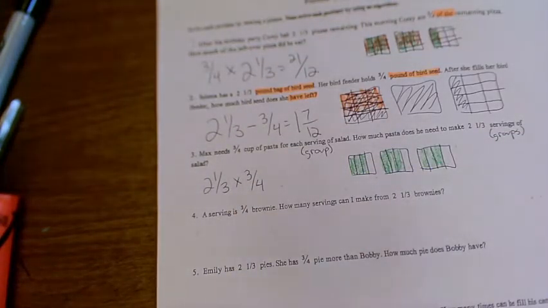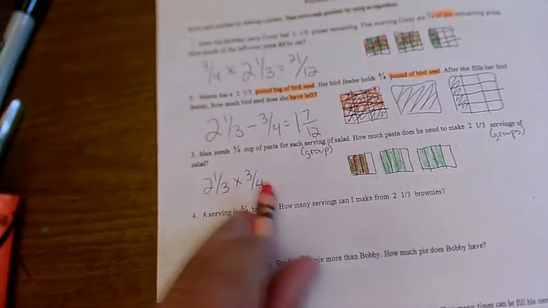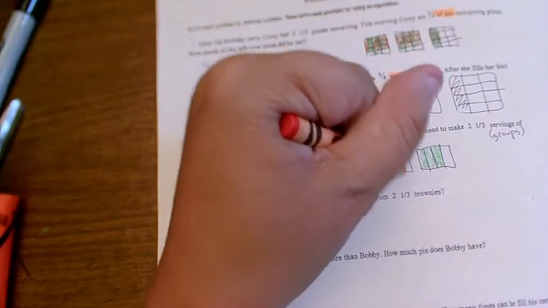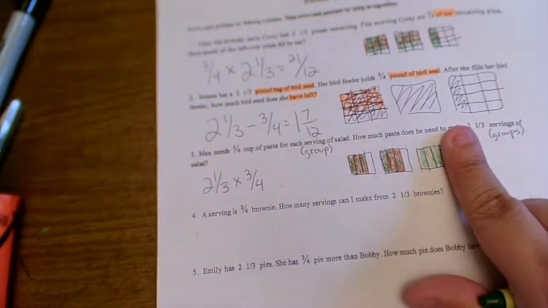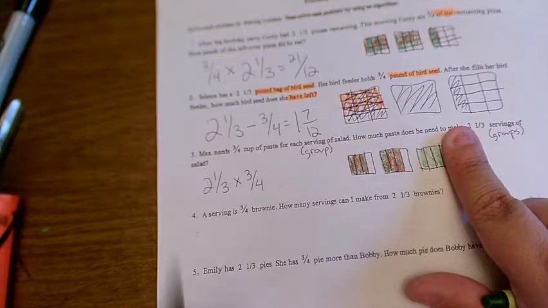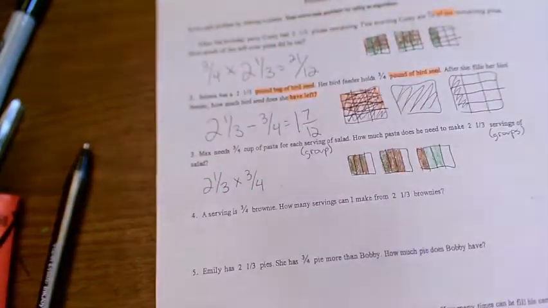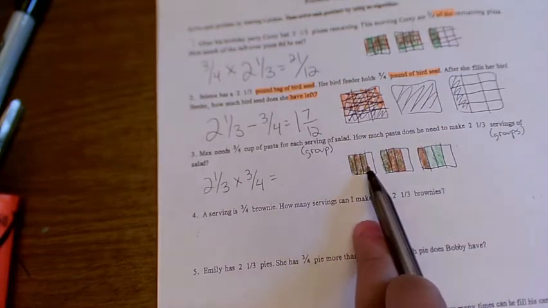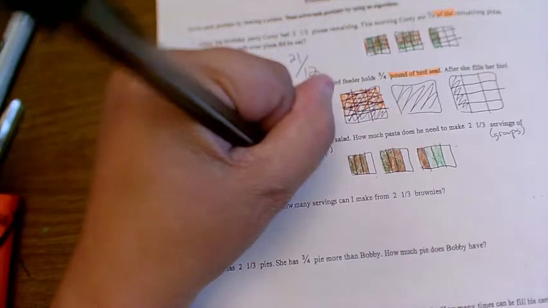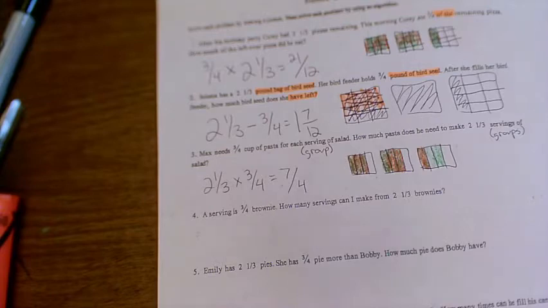Okay, so one full group of 3/4 would be all of this. The second full group of 3/4 would be all of this one. And then we only need a third of the 3/4. What's nice about this one is 3/4 is like 3 pieces, so a third would be one of those 3 pieces. So our picture would look something like that. So what do we have? We have 1, 2, 3, 4, 5, 6, 7 pieces. And it takes 4 of those pieces to make a full cup. So our answer should be 7/4 of a cup.